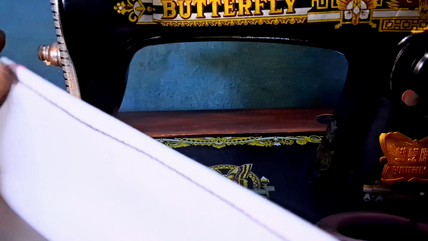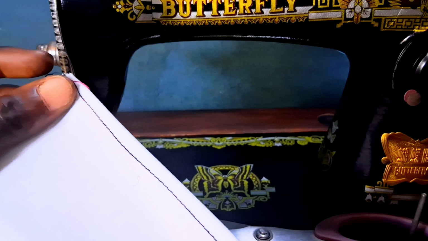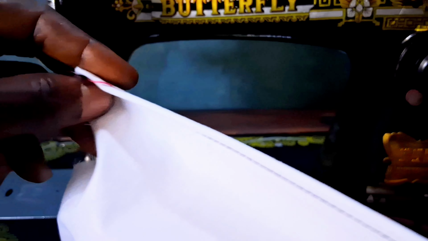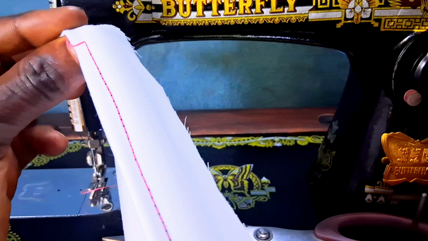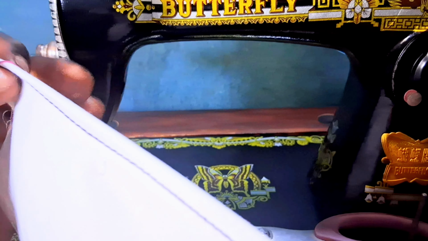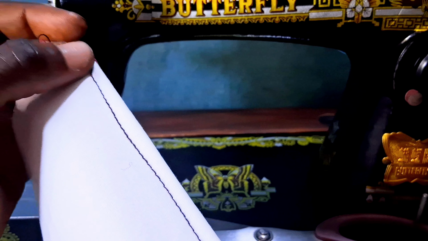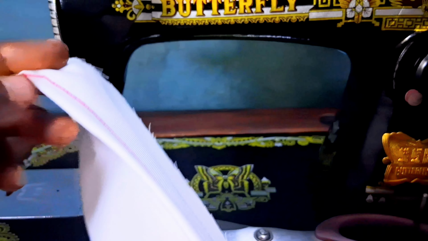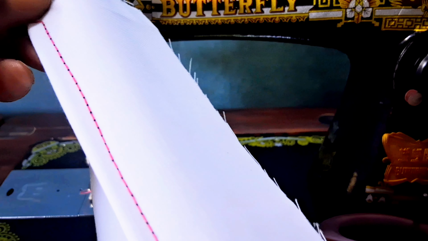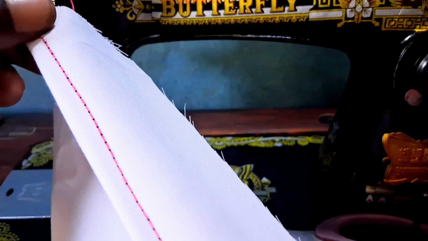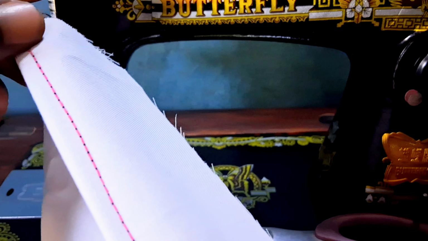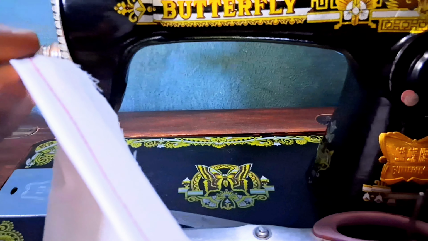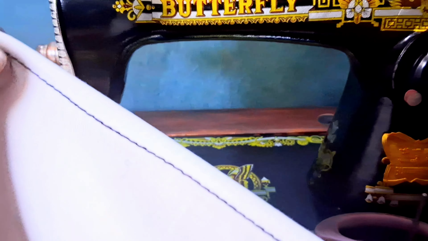From this you can see that the top stitch is even, while the bottom stitch is uneven because the top thread is showing underneath. The joint point is showing underneath, which is supposed to be locked in the center of the thickness of the fabric. Instead, it is showing under the fabric.